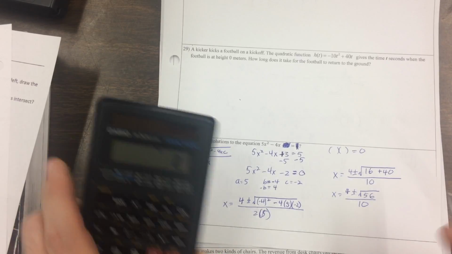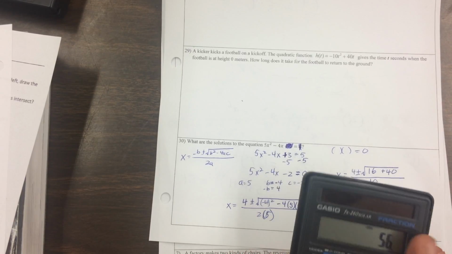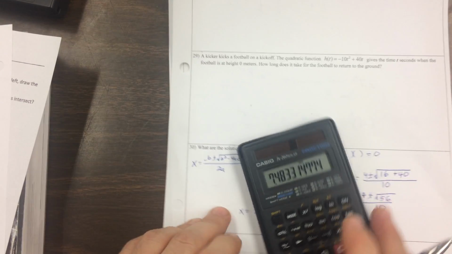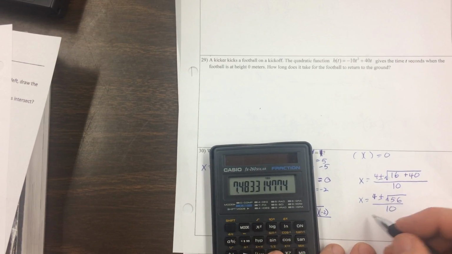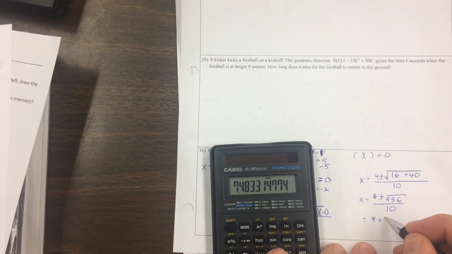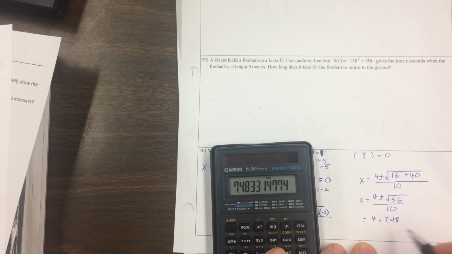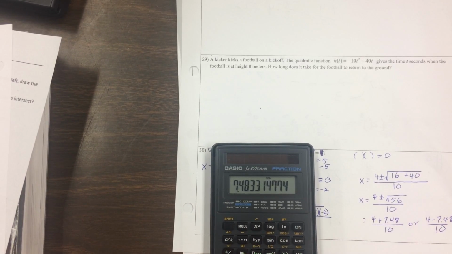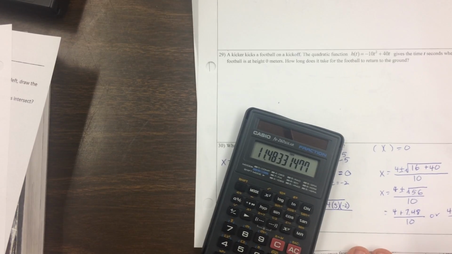over 10. And what we've done in the course so far is worked on approximating these things with decimals. So this is either 4 plus 7.48 over 10 or 4 minus 7.48 over 10. So over 10 is going to shift the decimal.